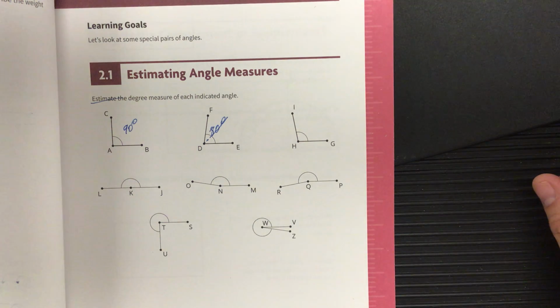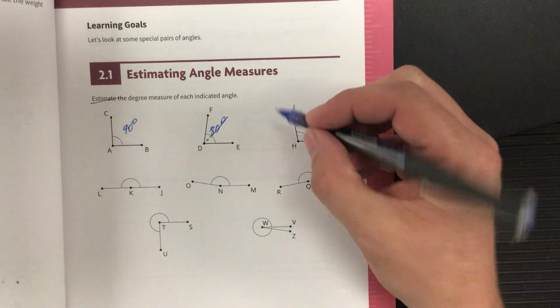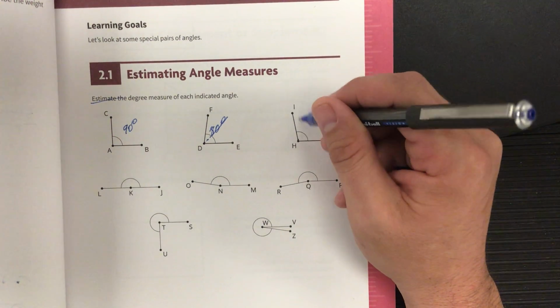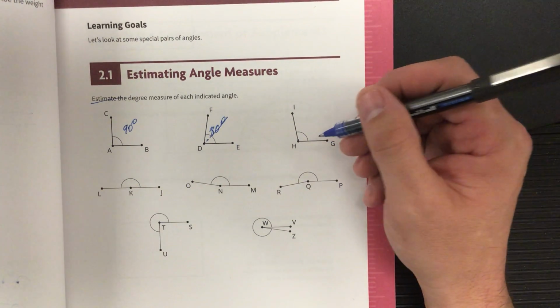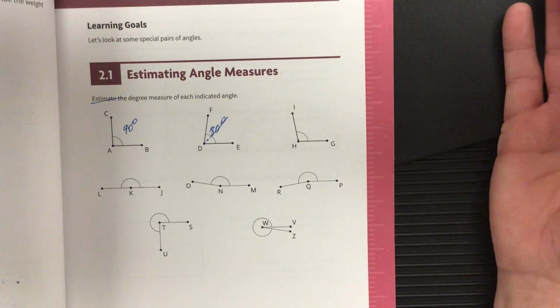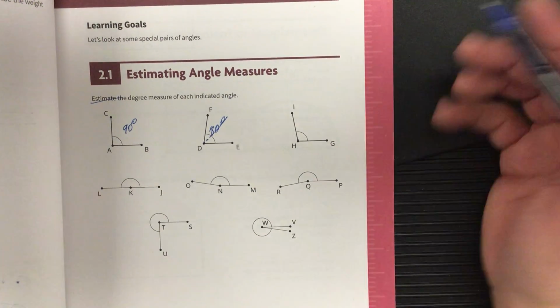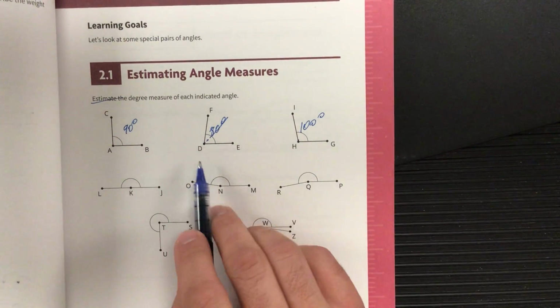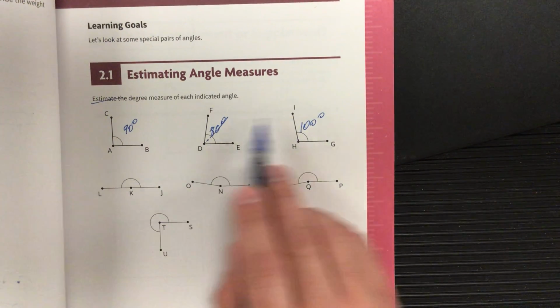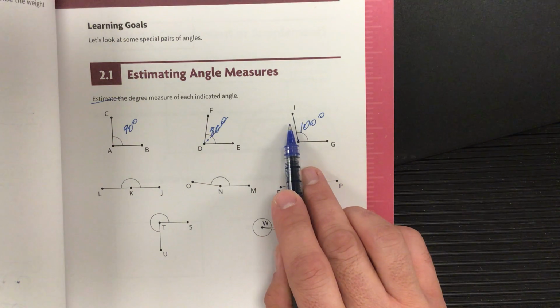How about the third one, Matthew? 110. 100? I don't know if it's necessarily that big, 110, but probably could argue it. I think 100, it had to be more than 90. 95. 95? Okay, remember if you said this one was 80, that means that's 10 degrees off. This one looks to be about the same added to it.